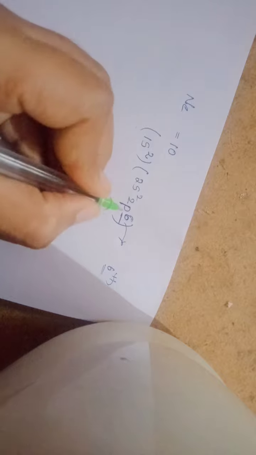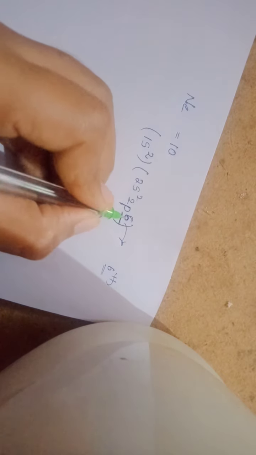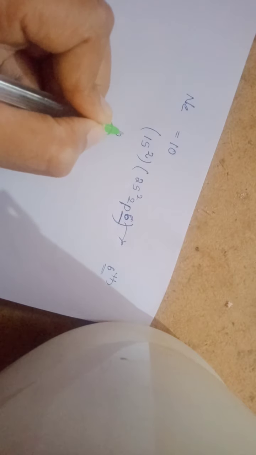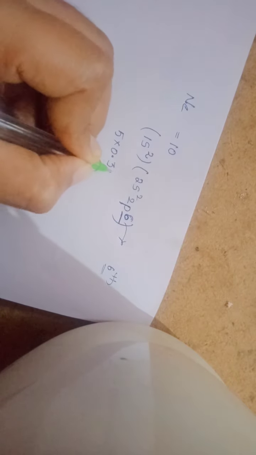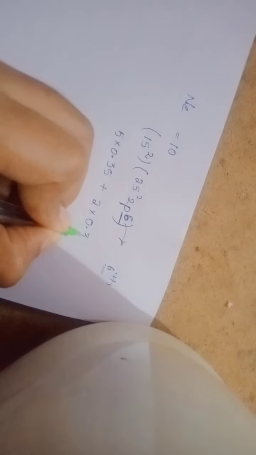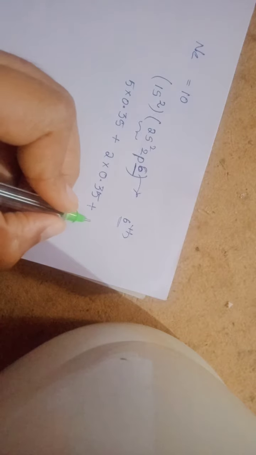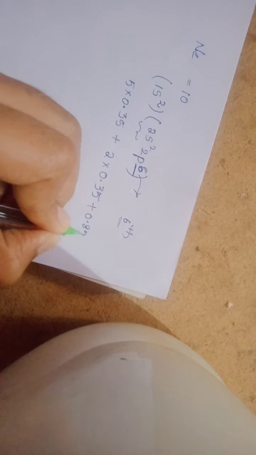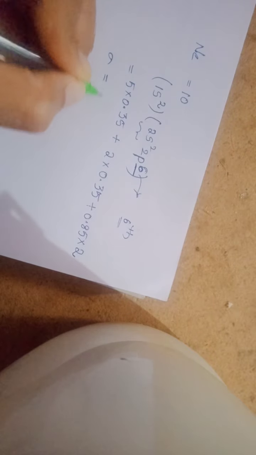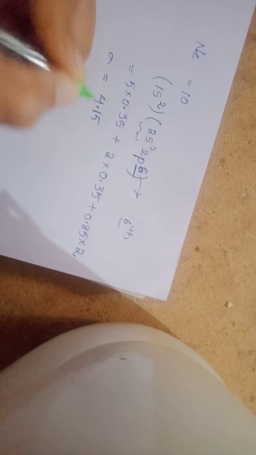Now these 5 electrons other than the 6th electron contribute 5 into 0.35, plus 2 into 0.35 of 2s2, plus 0.85 into 2 electrons of 1s2. Now the sigma value, that is the shielding effect, is equal to 4.15.